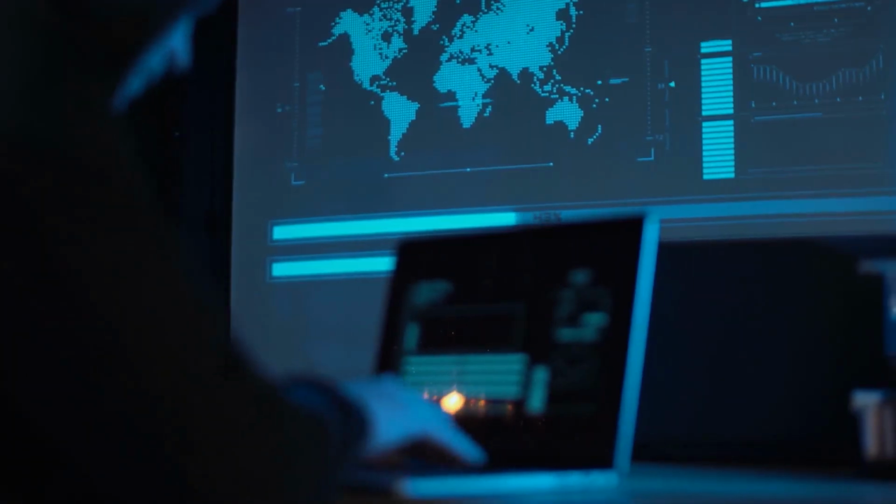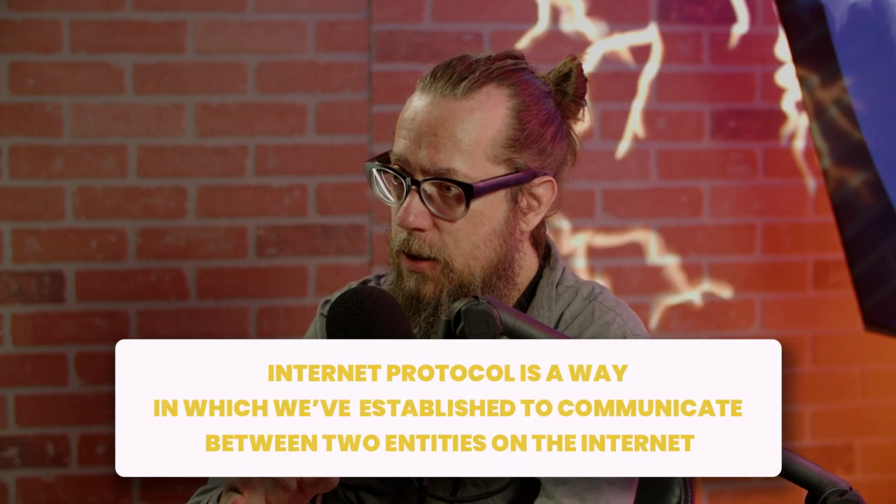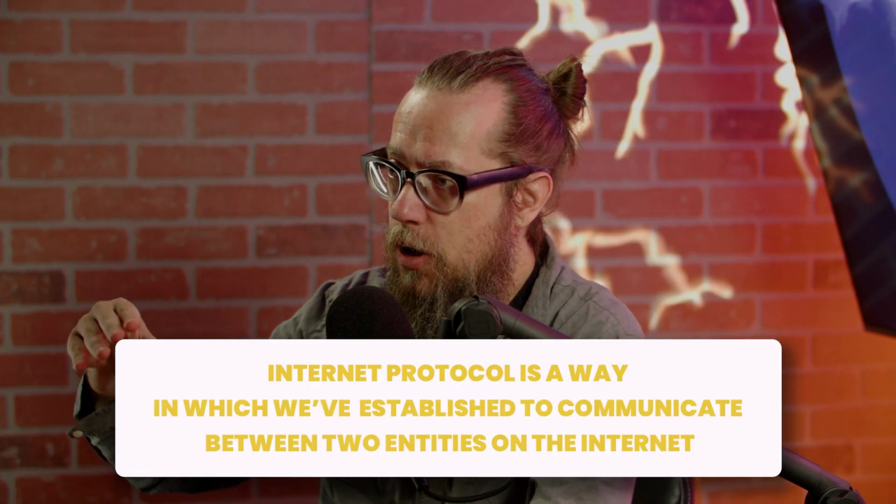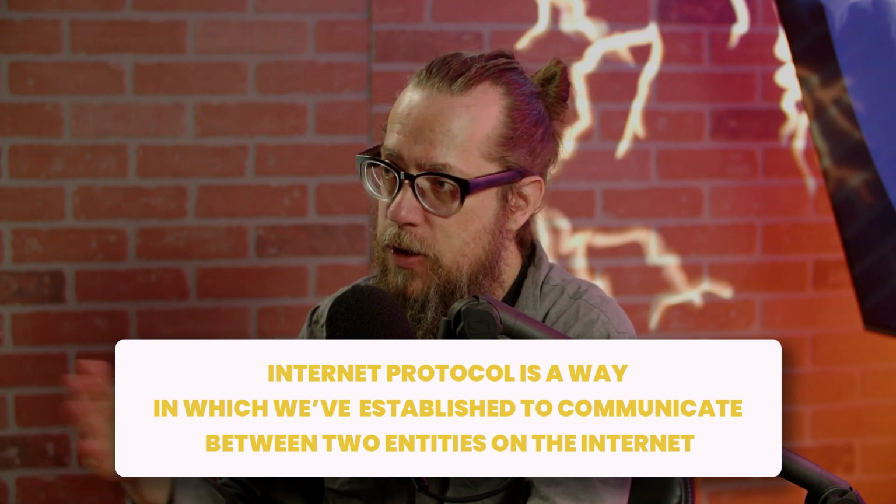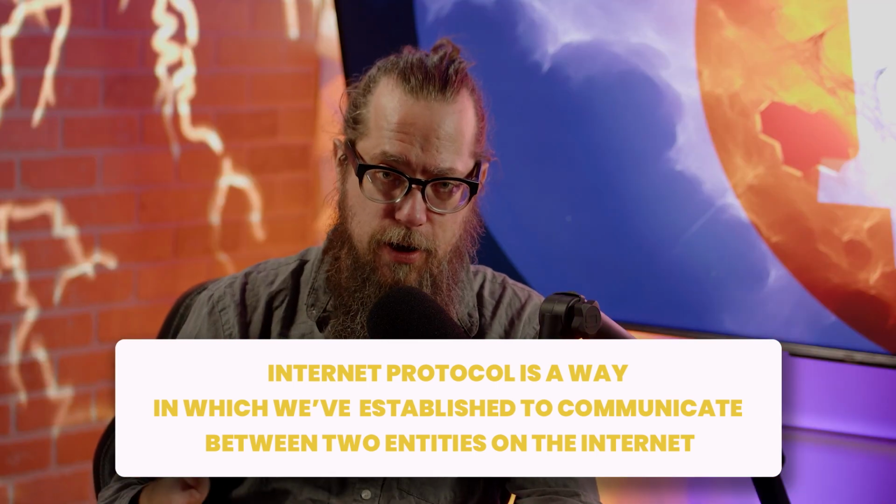Now, this other part that we kind of skipped over, decentralized internet protocol, what does all that mean? This is the crux of what blockchain is all about. Internet protocol is simply a very fancy word for a piece of software. A piece of software of a very specific utility, meaning it is a way we have established to communicate between two entities on the internet.